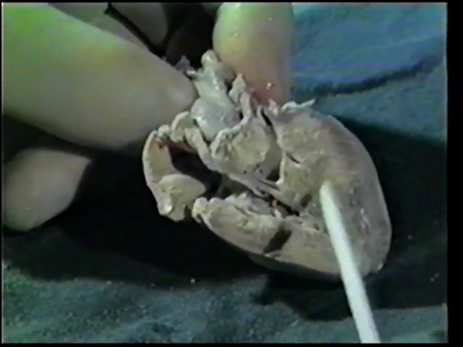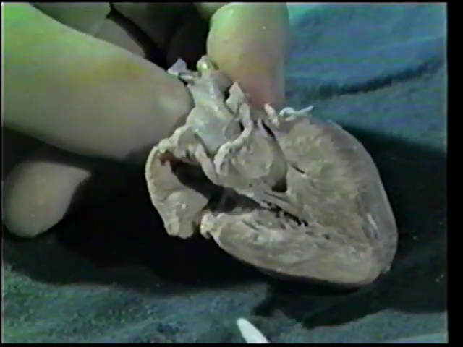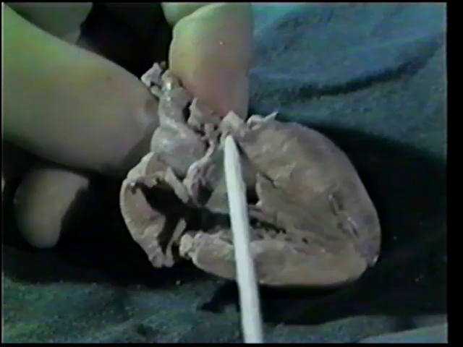You can see that there is some hypertrophy in the apex, so there's a degree of overgrowth of the apical part. The inlet is nicely formed. The tricuspid valve is particularly nice, but there is an imperforate pulmonary valve.